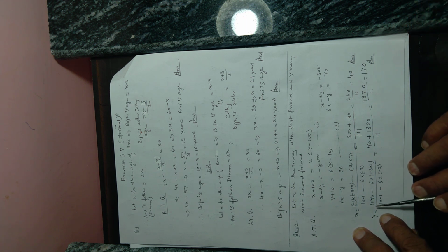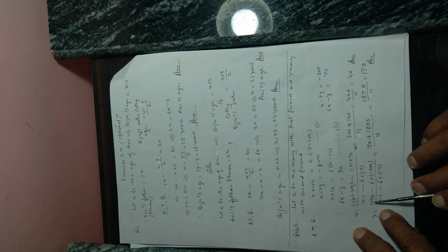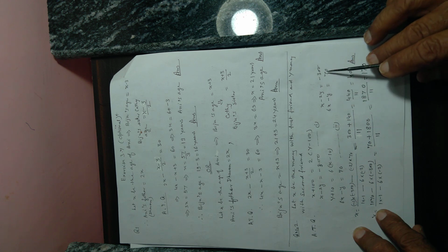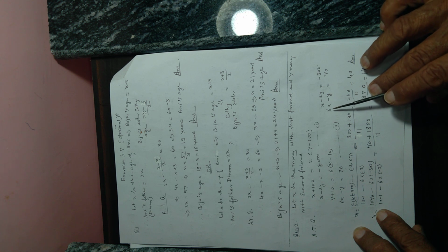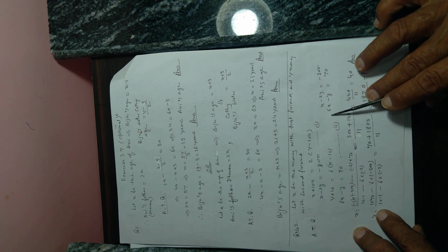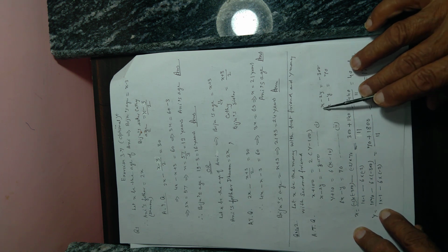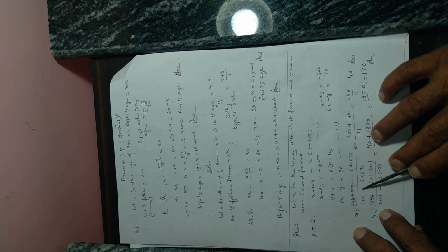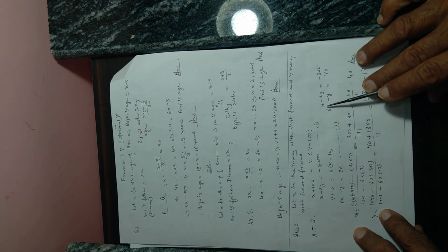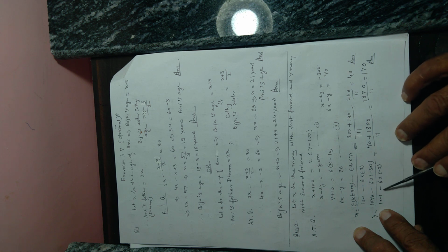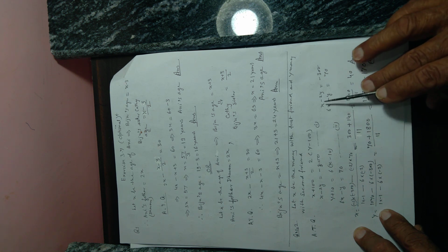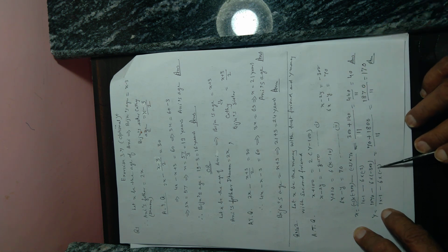For y, we can do with the help of cross multiplication also. We can do 1 into 70, that means LD, left to down, minus left to up, so minus 6 into minus 300. For the denominator, we can take the help of what we have done previously: 1 into minus 1 minus 6 into minus 2, that is equal to this.